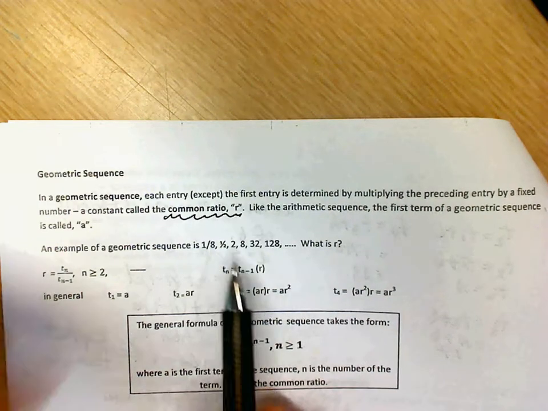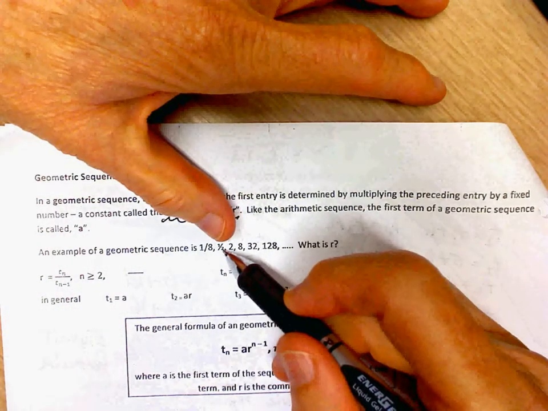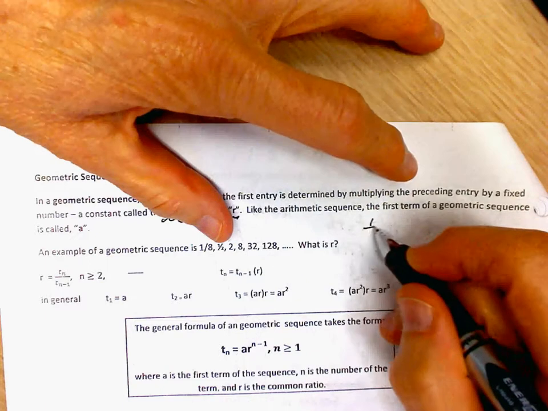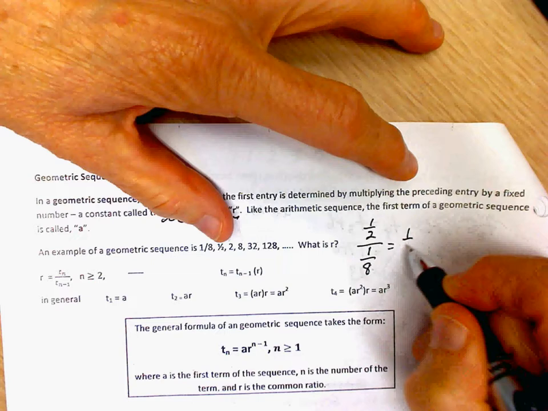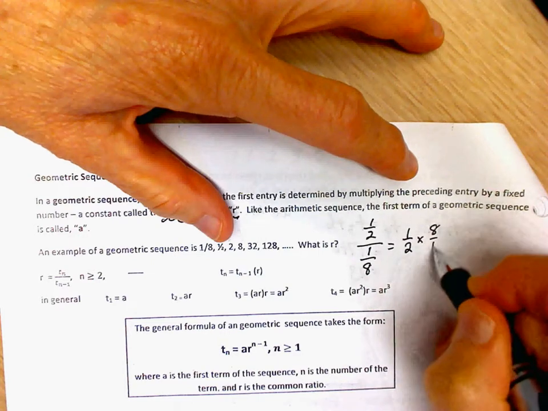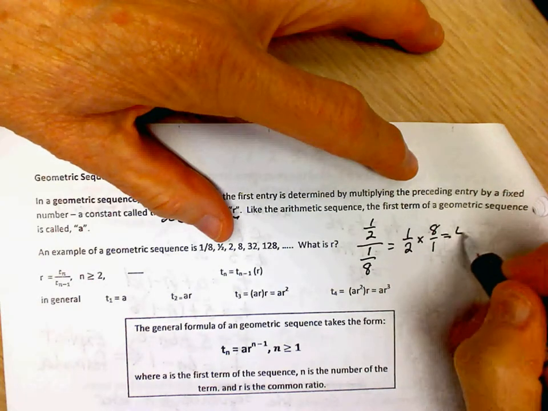What is R? Well, let's just check. We take any term divided by the previous term. So 1/2 divided by 1/8 equals 1/2 times 8 over 1 equals 4.